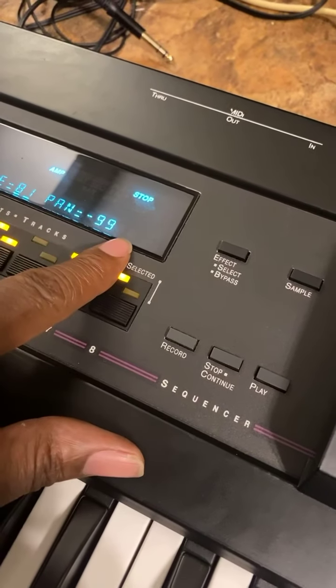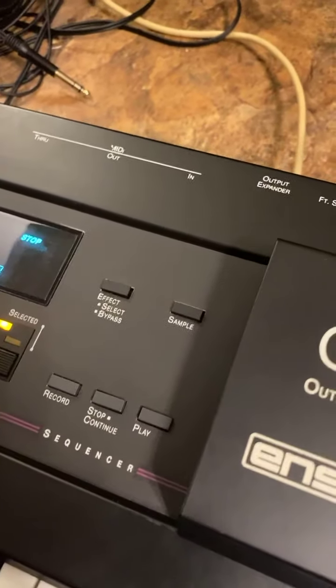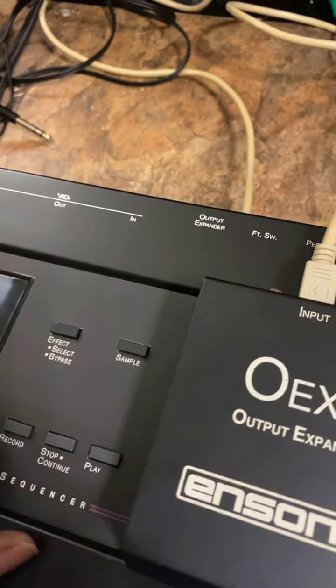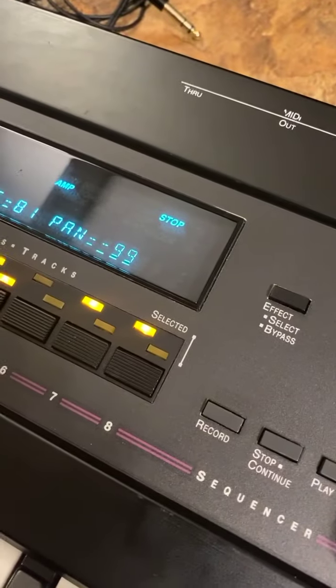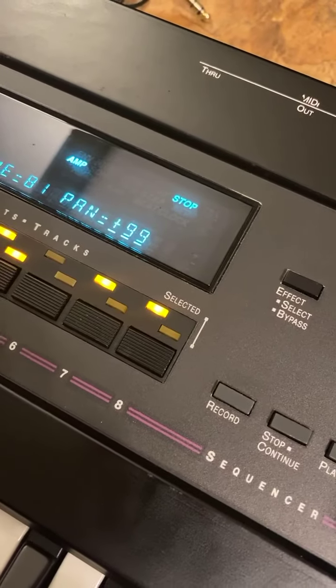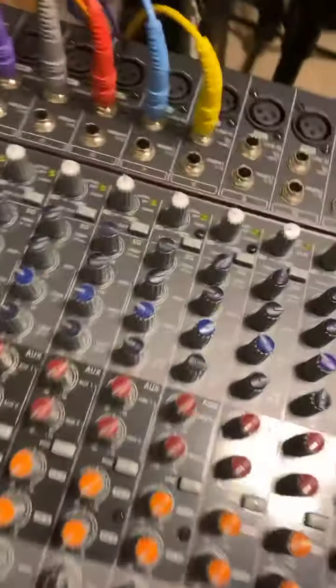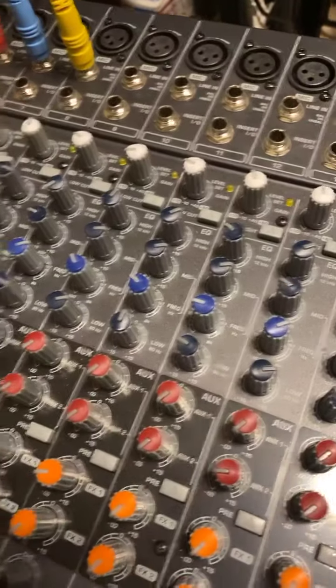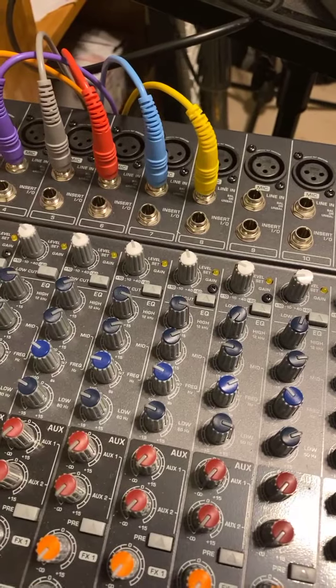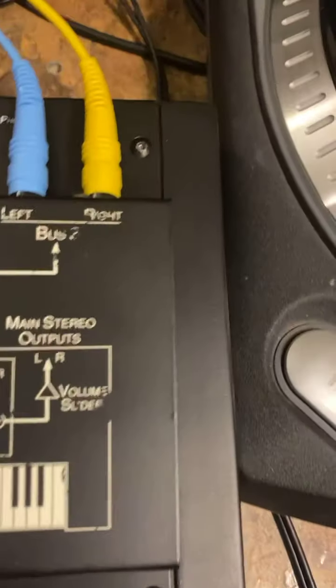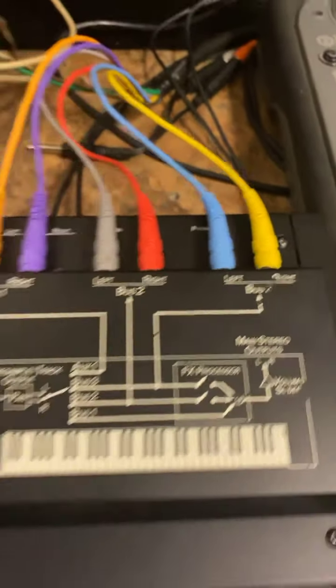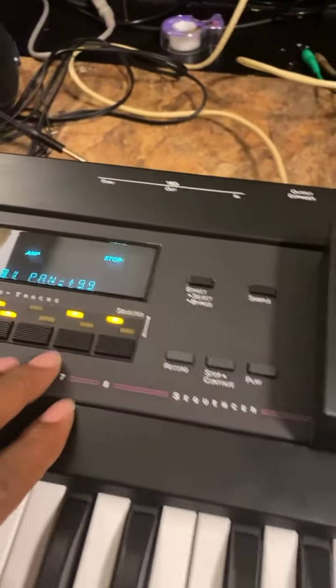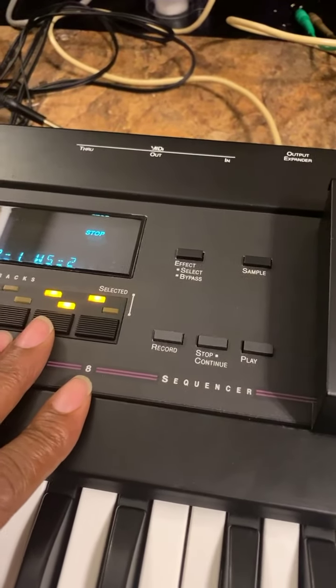Minus is left, positive is right. If I pan this all the way to the right, it's going to show up on the yellow. Watch this. So I'm going to pan it all the way to the right. And then I'm going to hit it. Let me turn this up so y'all can see the signal. See that? Right. Okay. So we got that. Now we want the bass.